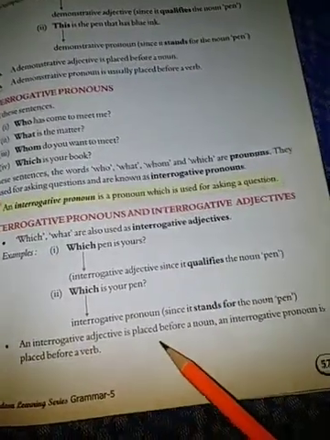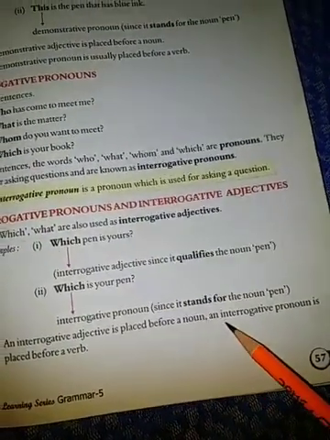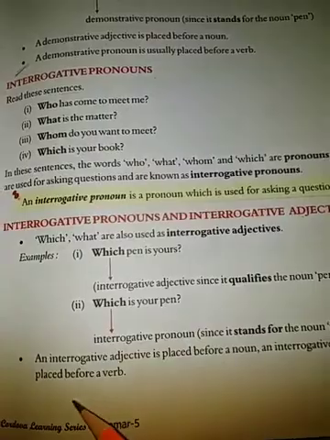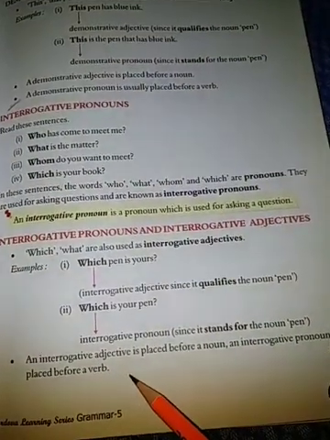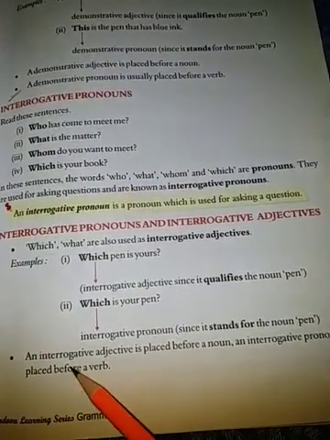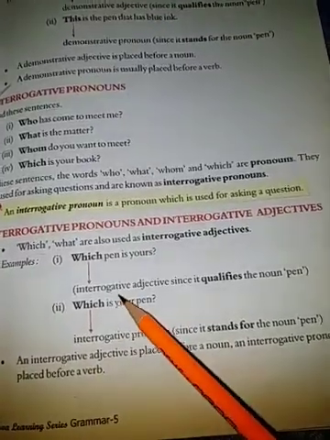An interrogative adjective is placed before a noun and an interrogative pronoun is placed before a verb. This is the speciality of interrogative pronoun and interrogative adjective.